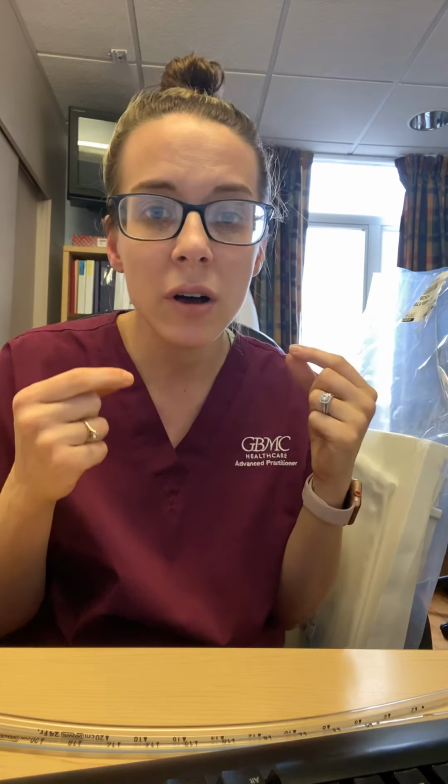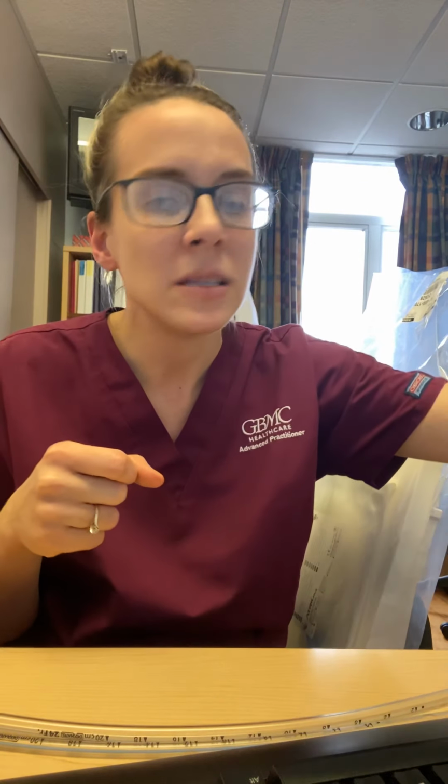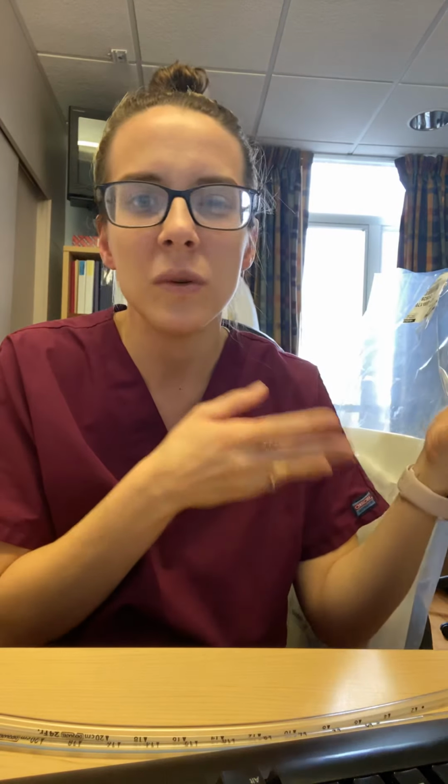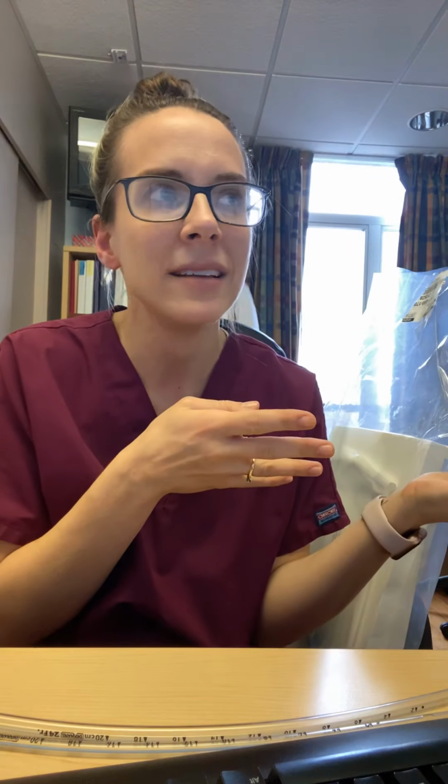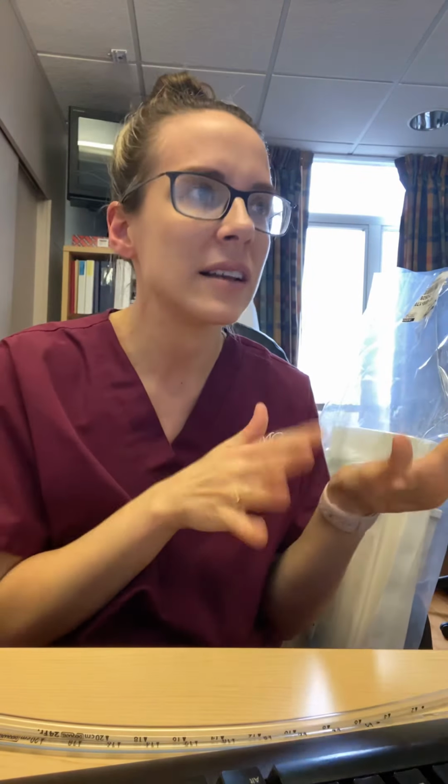If that Pleur-evac gets knocked over, that water column could transfer to the water seal column and it could mess up your readings. And also if you have an air leak, I talked about the bubbling in the water seal chamber, that can get transmitted into the suction column. So it's just not the ideal system. I just wanted to let you know that it's out there in case somebody asks, is this dry suction or wet suction? They probably won't, but just letting you know that's what it is.